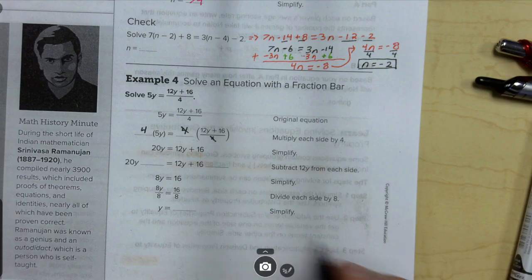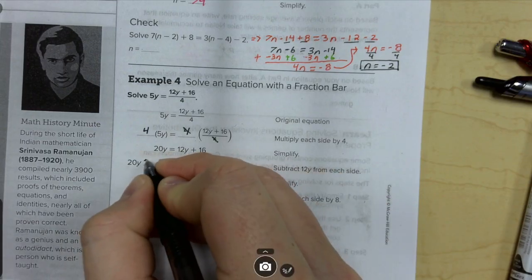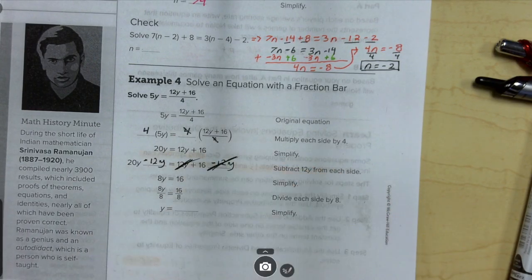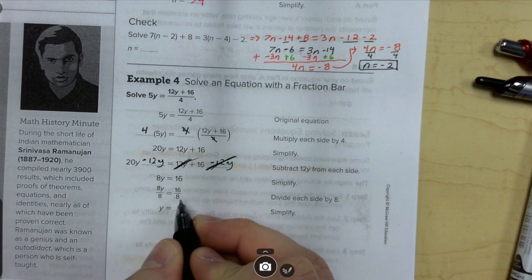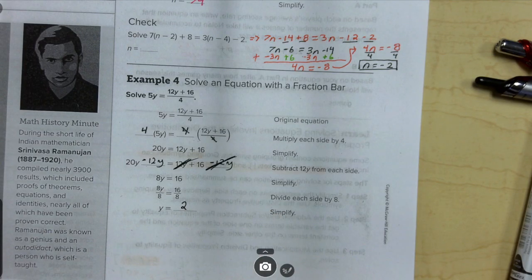From here, we are subtracting 12y from each side. Cancel, cancel. This gives me 8y equals 16. Dividing both sides by 8, we get y equals 2.